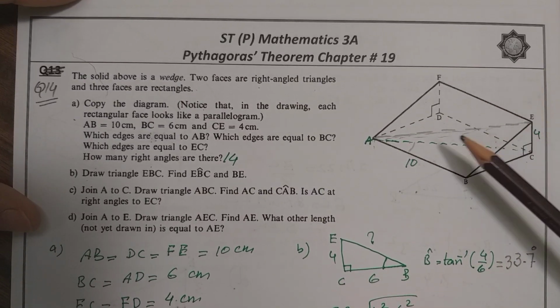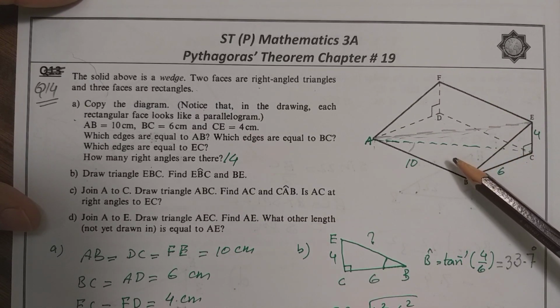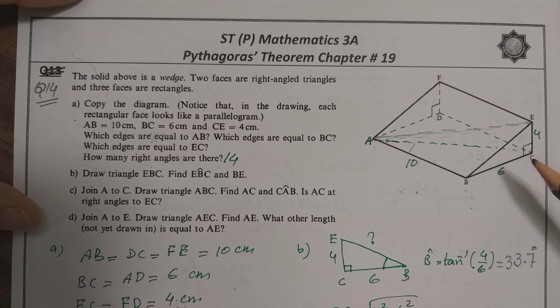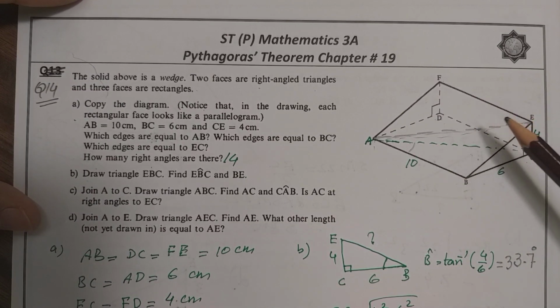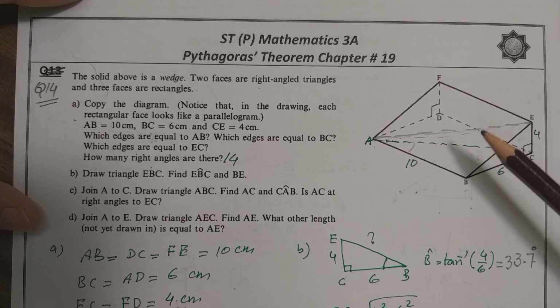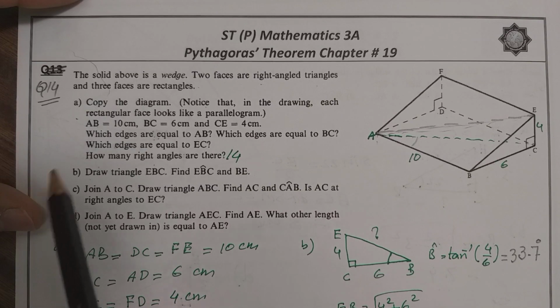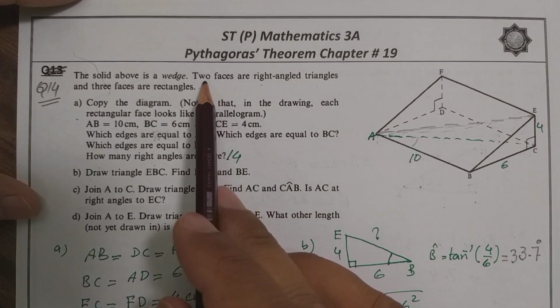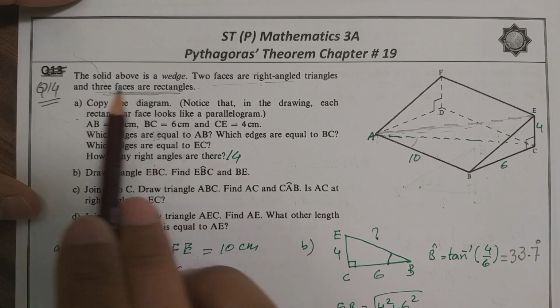And so we have the back side. How many sides are there? One is top, one is bottom, one triangle here, one triangle here. So how many faces does the wedge have? One, two, three, four, five. Now there are two triangle faces and three faces are rectangles. Here a rectangle, he mentioned here a rectangle.